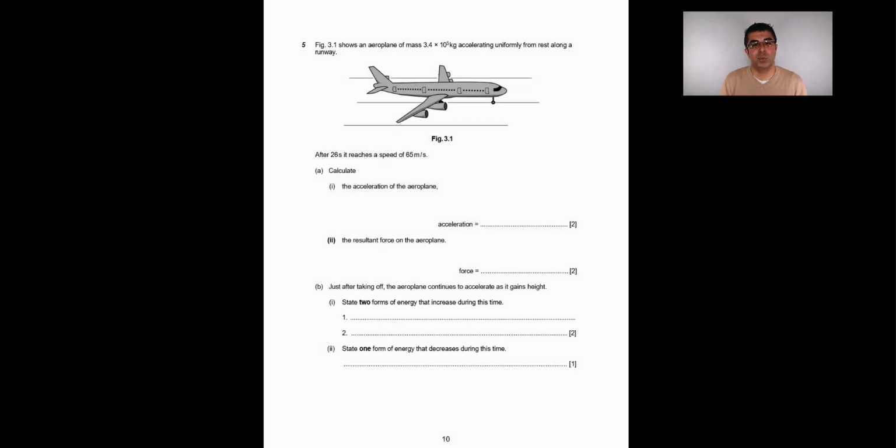Figure 3.1 shows an aeroplane of mass 3.4 times 10 to the 5 kilograms accelerating uniformly from rest along a runway. After 26 seconds, it reaches a speed of 65 meters per second. Calculate the acceleration of the aeroplane.